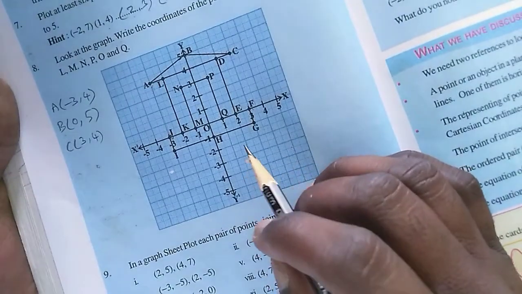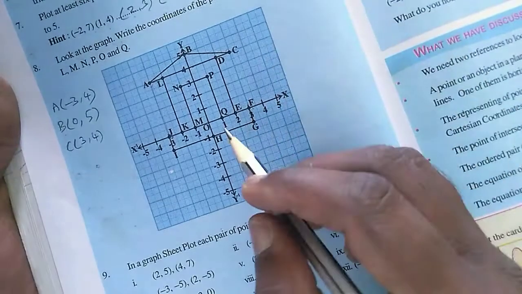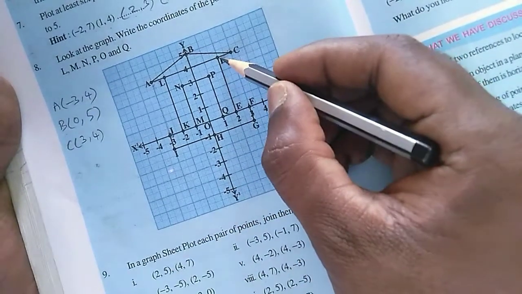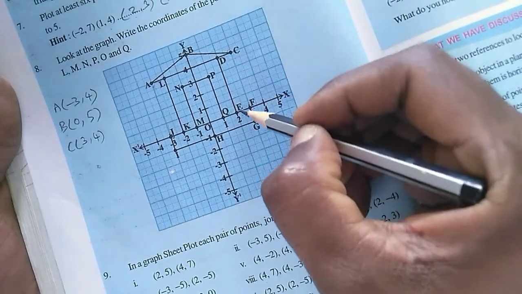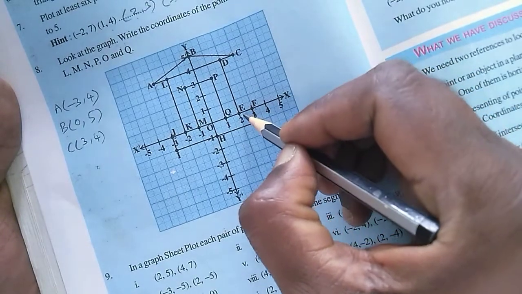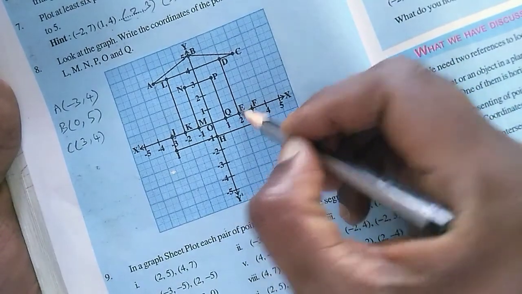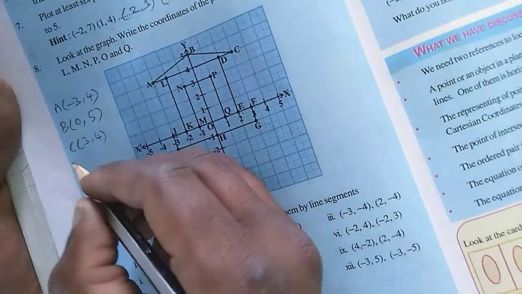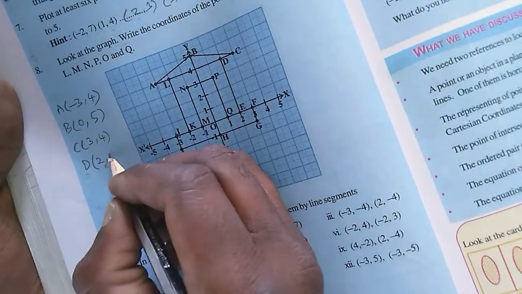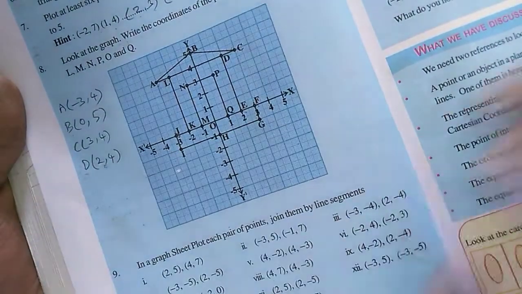Next, another one, D. Where is it? Here it is D. D, straight to the x-axis, it is 2. X coordinate value is 2, y coordinate value is 4. So D is 2 comma 4.